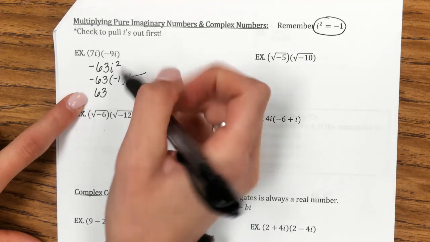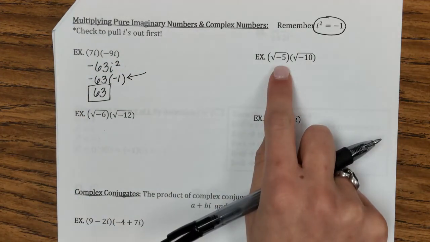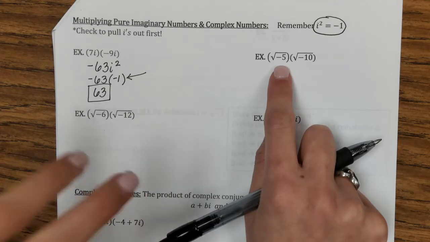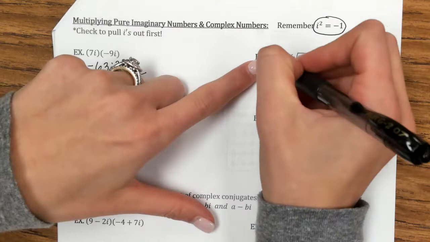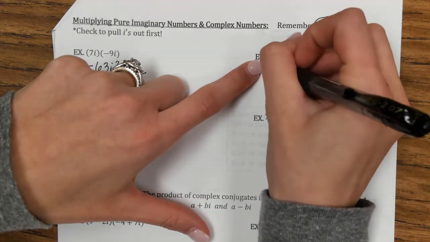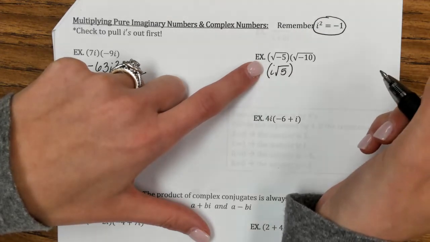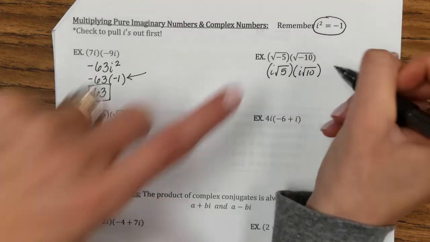Okay? Now, when you are multiplying radicals, you need to take those i's out first. Okay? That's what I want you to do. Could you just multiply square root of negative 5 times square root of negative 10 and get square root of positive 50? Yes, but we are working with your complex numbers in this lesson, so that's what I want you to do. Pull out that i. So square root of negative 5 turns into i square root of 5, and then the square root of negative 10 turns into i square root of 10.